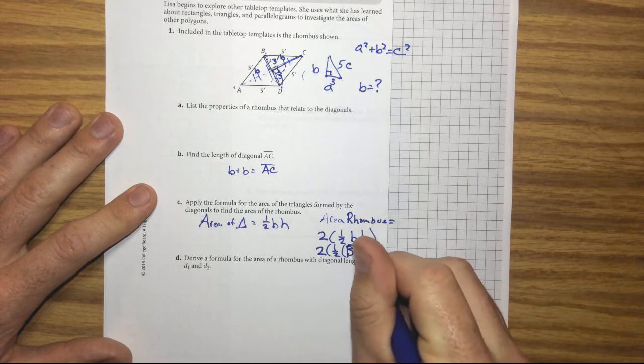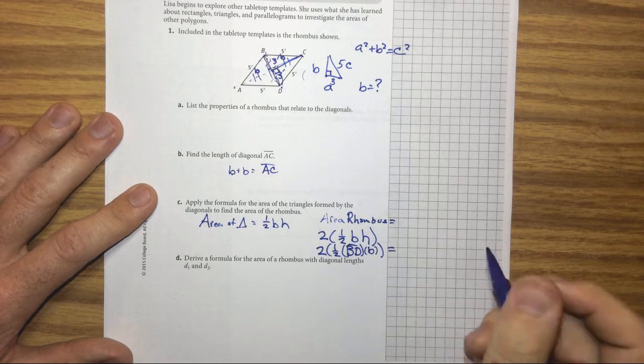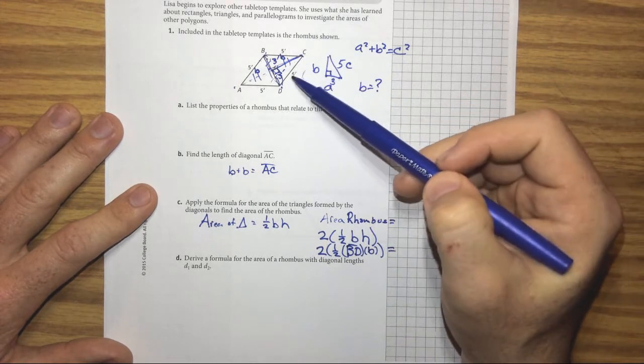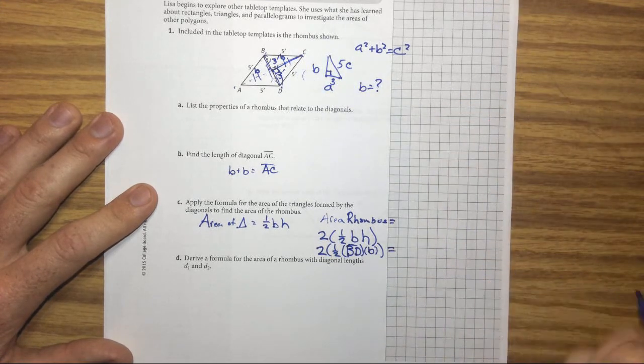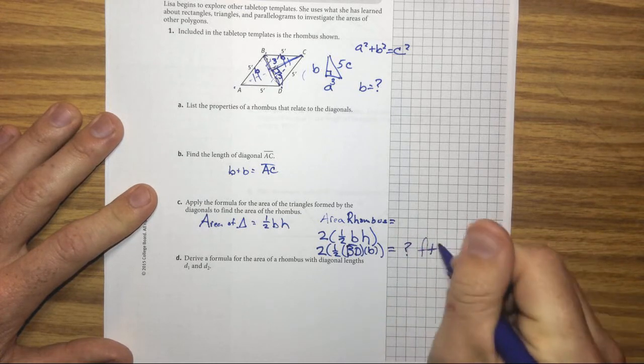I don't know what it is. You have to find it yourself. Times b, and do all that math and see how much you're going to get. And we know this is in feet because there's the little notches there. So this will be some number. I don't know what it is. You have to fill it out in your notes. Some number, feet squared.